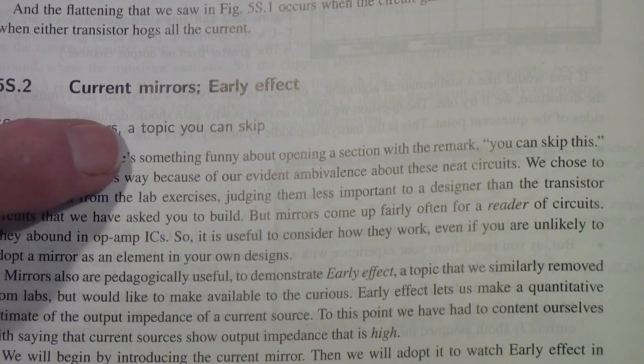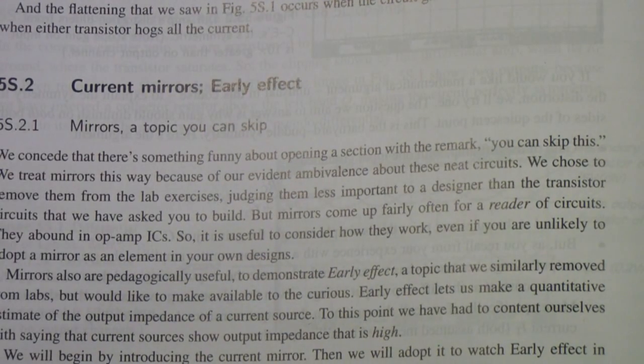Notice it says, mirrors, a topic you can skip. And so for that reason, he doesn't include any lab exercises.